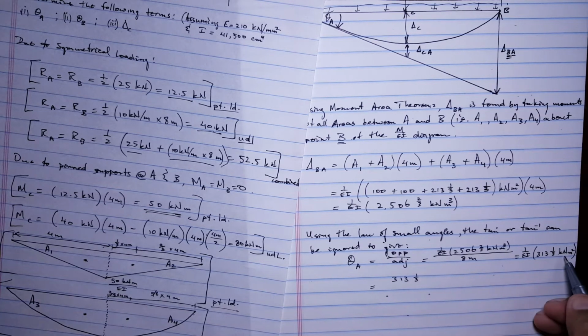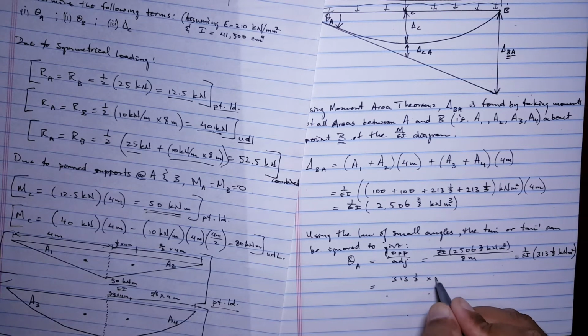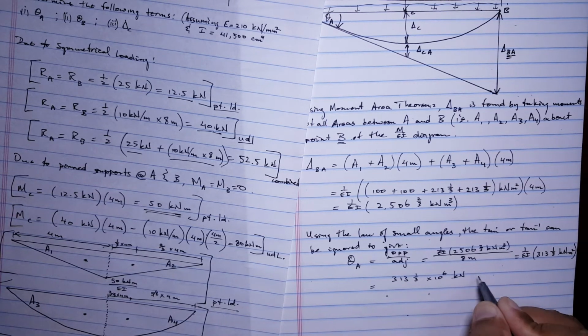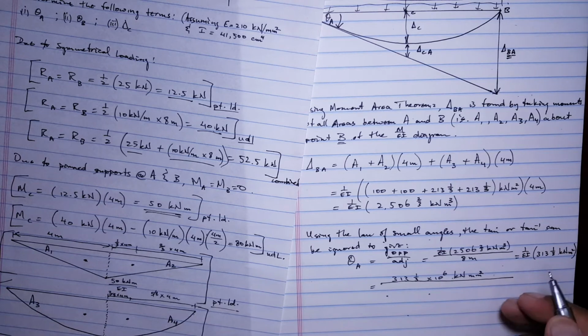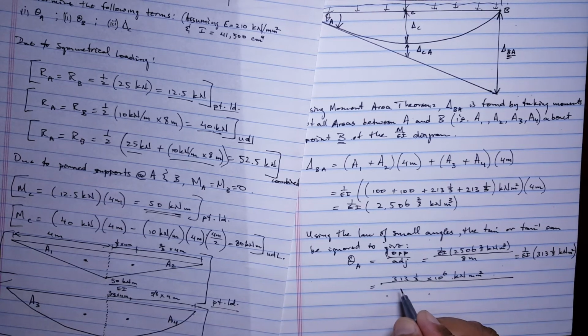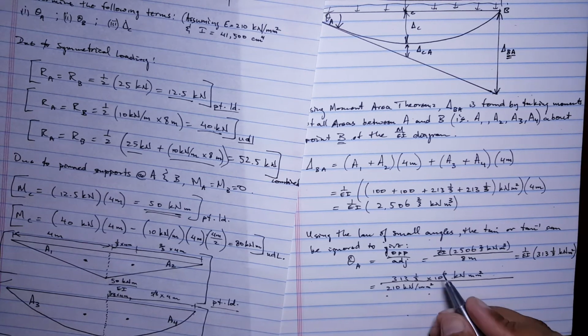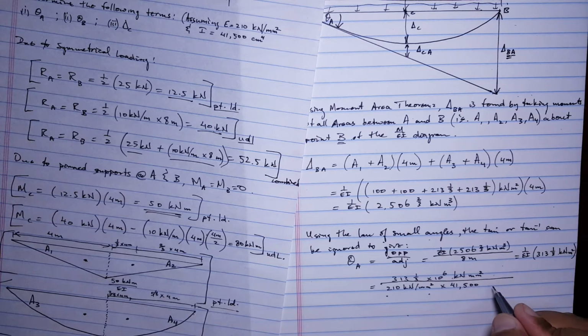Well, we need to convert this kilonewton meter squared to millimeter squared, so that works out to give you times 10 to the 6 kilonewton millimeter square divided by E and I, where in the question they gave us E as 210 kilonewton per millimeter square times 41,500 cm to the 4th.